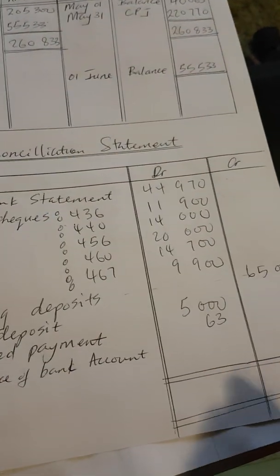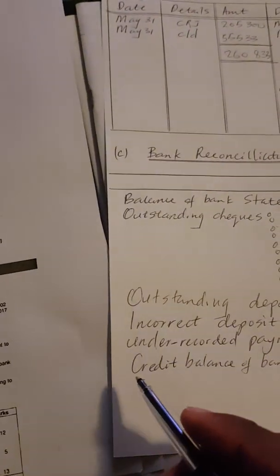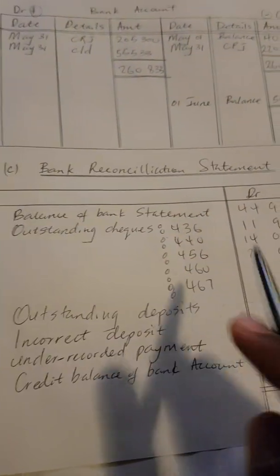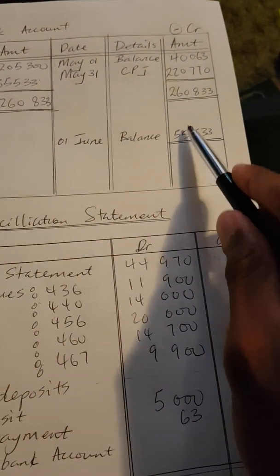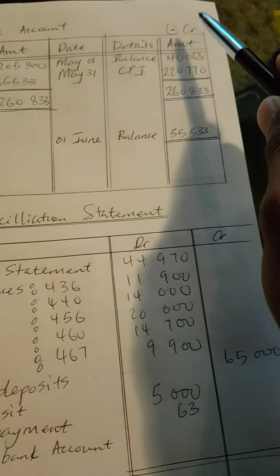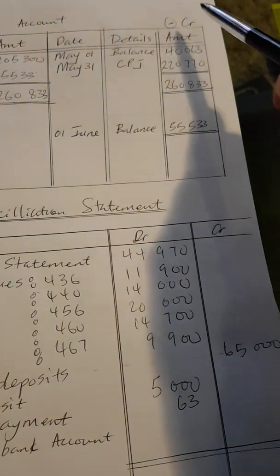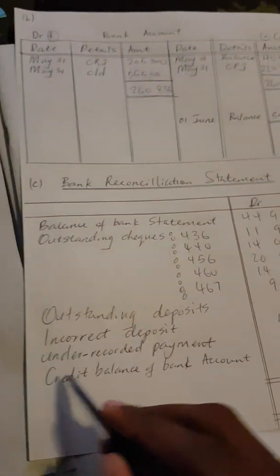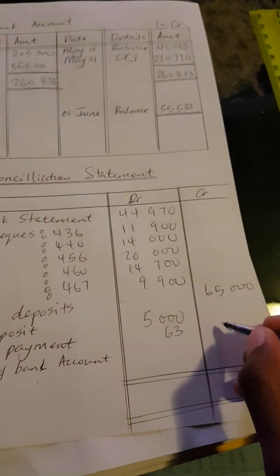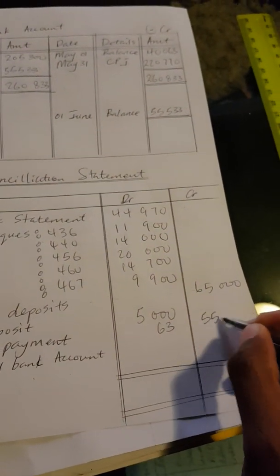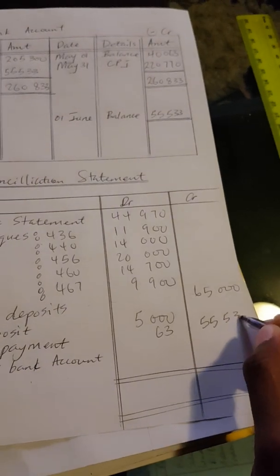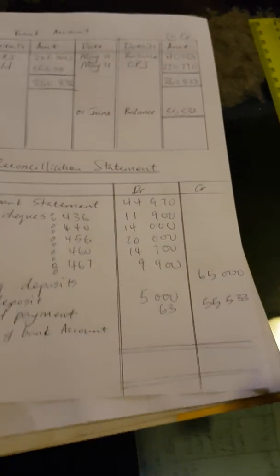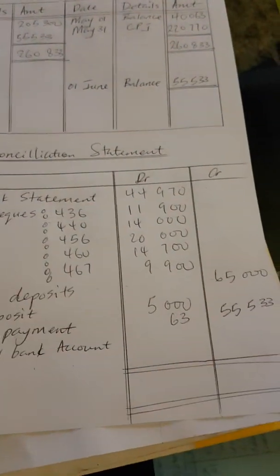Okay, and then what else? We also have the balance for the bank account. The balance of the bank account is the one we just calculated. Remember, on the bank account we have a credit balance on the 1st of June. We have a credit balance of 55,533. So you come and say credit balance of bank account is 55,533, and then you add the credit side and the debit side to get your solution. These balances should be equal. So how much will we get?